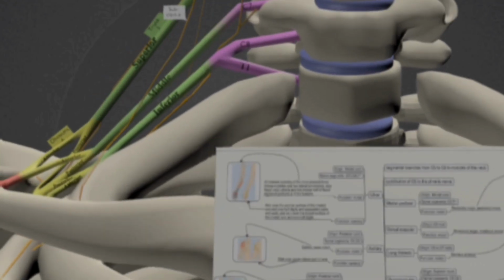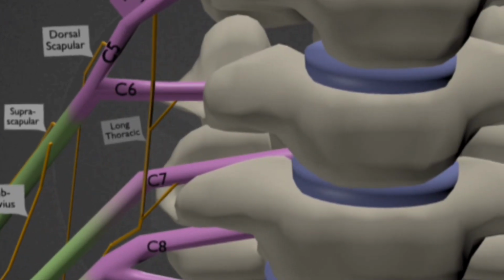So roots. What are roots? They are formed by the anterior primary rami of spinal nerves C5, C6, C7, C8 and T1. They also form prefixed and postfixed plexus, with contribution from C4 and T2.